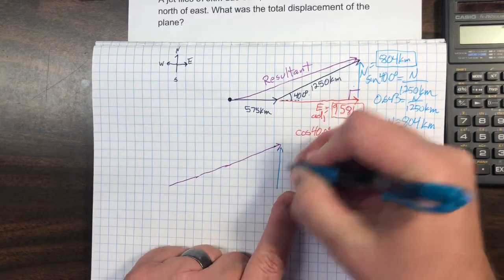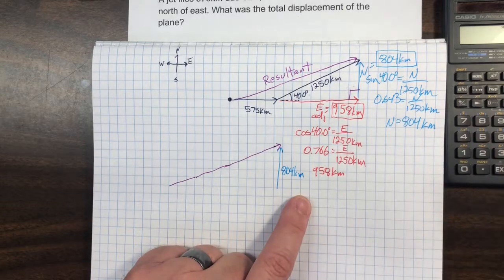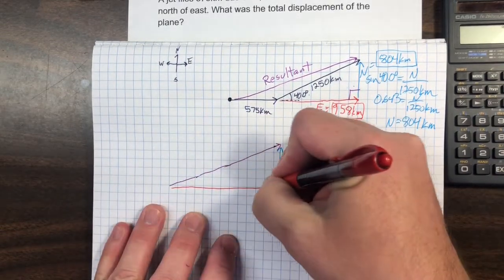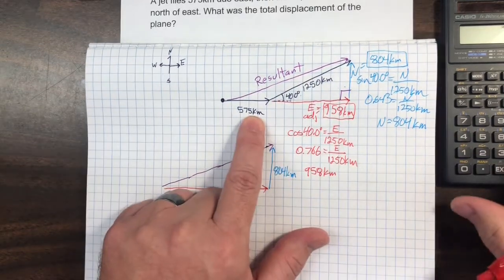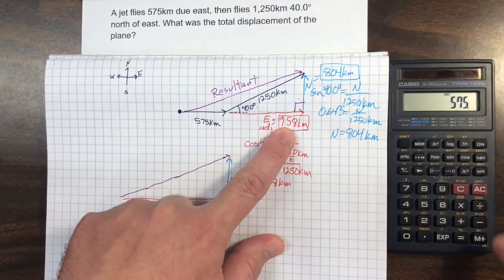This northward component is 804. Eastward component is 575 plus 958.